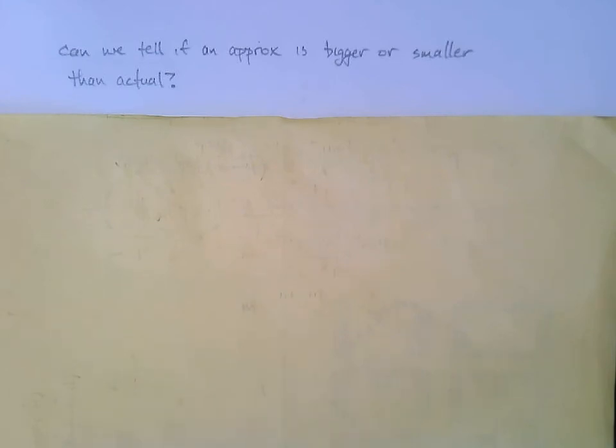The second example we did, the approximation was a little bit smaller. Can we tell that without punching those numbers into a calculator? Yes, we can. It's going to rely on a sketch of the graph. We don't need technology to graph this stuff for us. If we have an idea of the graph, then we can tell this easily.